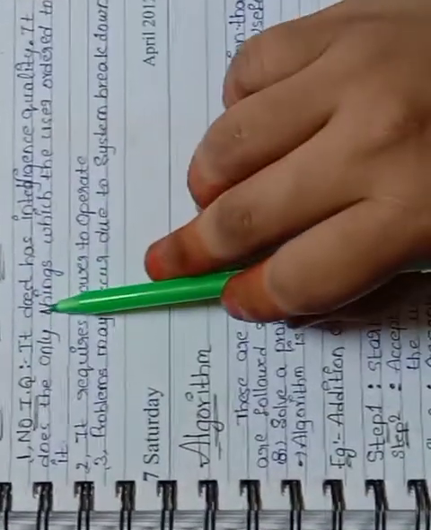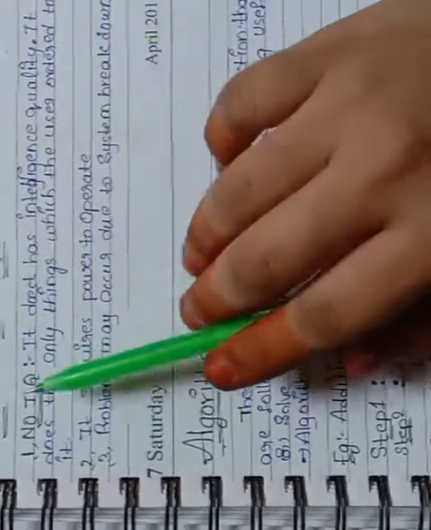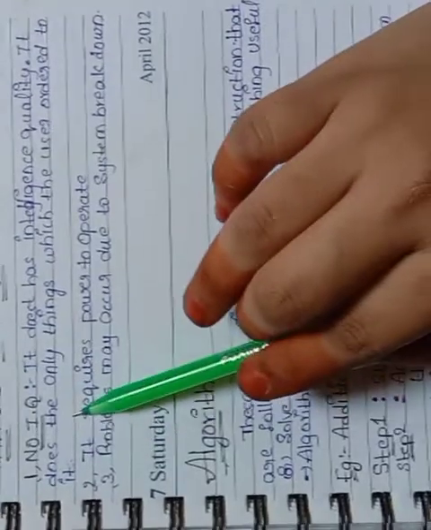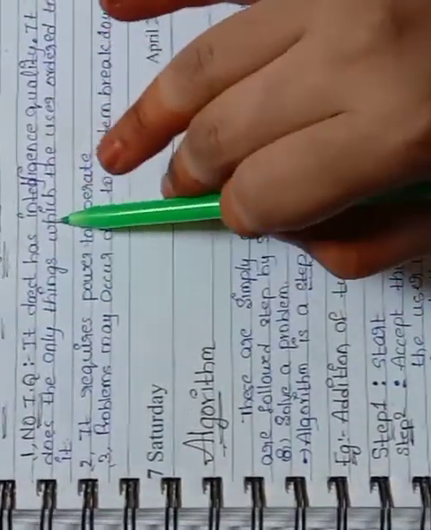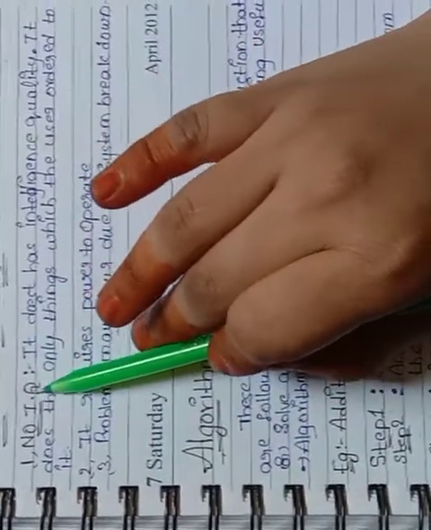So let's discuss, it doesn't have intelligent quality. It does only the things which the user orders it to do. If the user orders it to kill someone, it kills someone. It doesn't think about it. Okay, so it doesn't have IQ power. It is a main drawback of a computer.